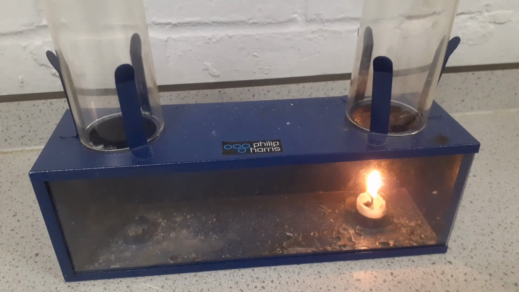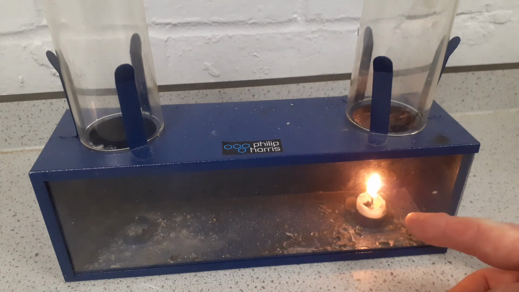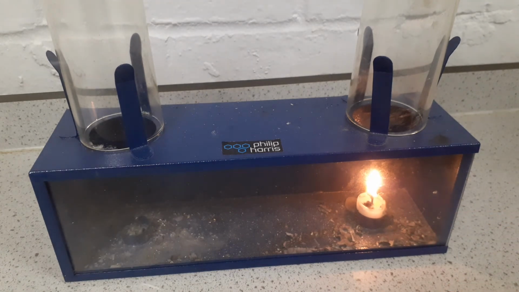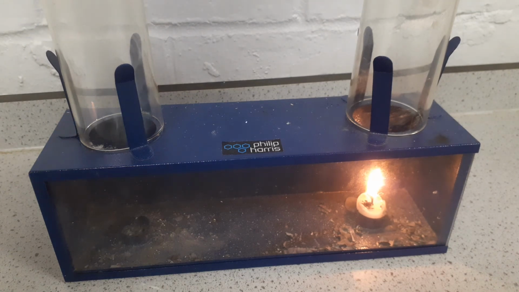In this second video, I'm going to look at convection in gases. Now, this is called a smoke box. Basically, it consists of a candle, and we've got 2 chimneys. The candle is directly under one chimney, and I'm going to introduce some smoke into the top of the other chimney. And if you watch the movement of the smoke, this shows us what happens with convection in gases.